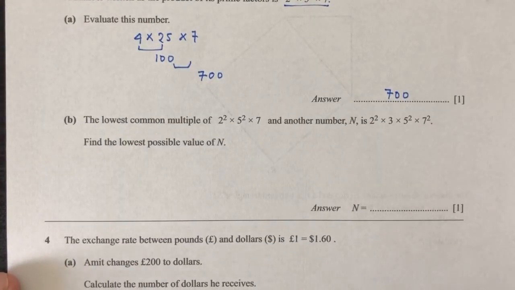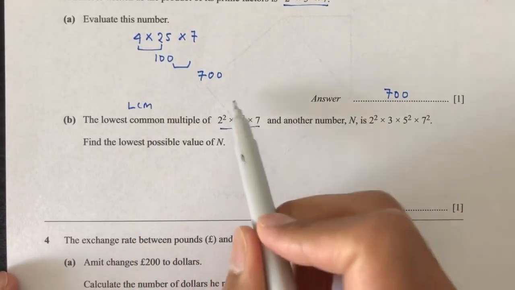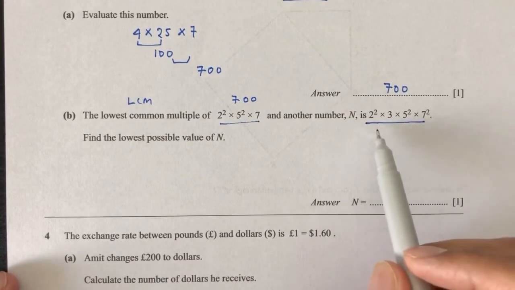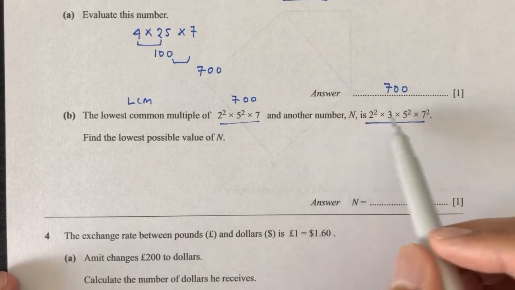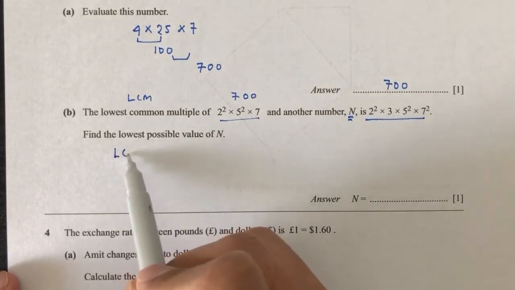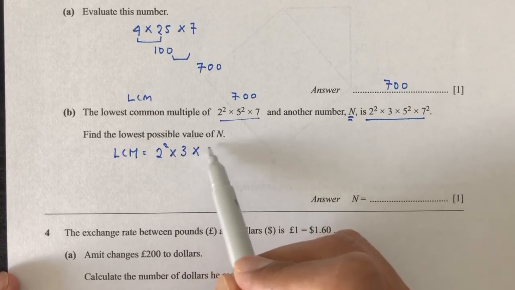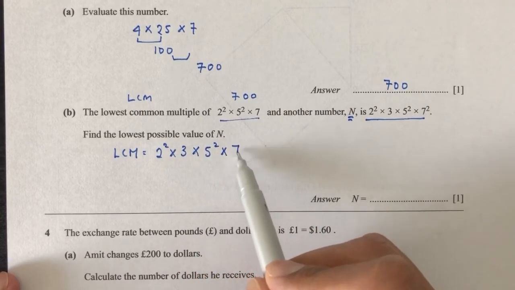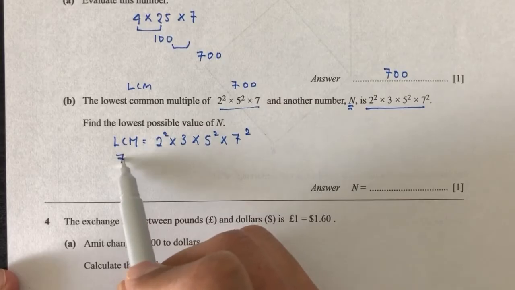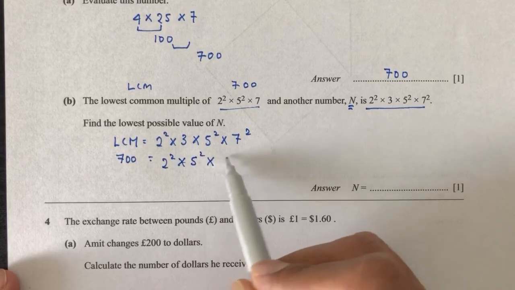Moving on to part B. The lowest common multiple, so LCM, of this number, which is 700, and another number n, which is this. We don't know the value of n. So the LCM is this. LCM equal to 2 power 2 times 3 times 5 power 2 times 7 power 2. Okay, so the number 700 is equal to 2 power 2 times 5 power 2 times 7.